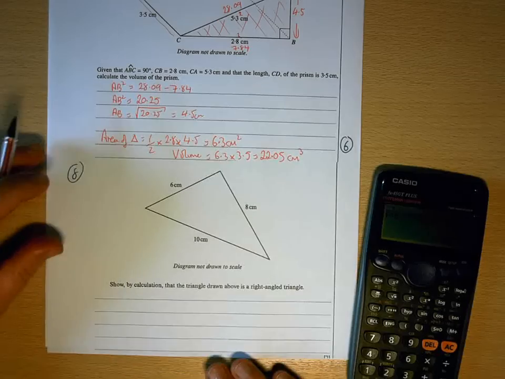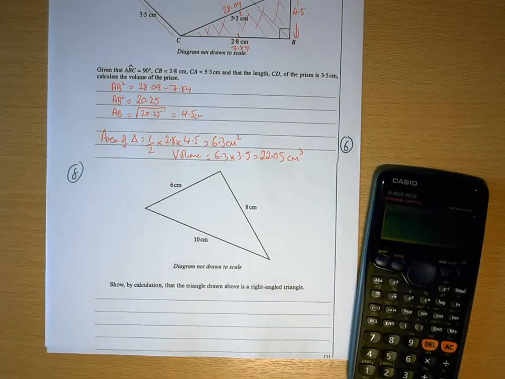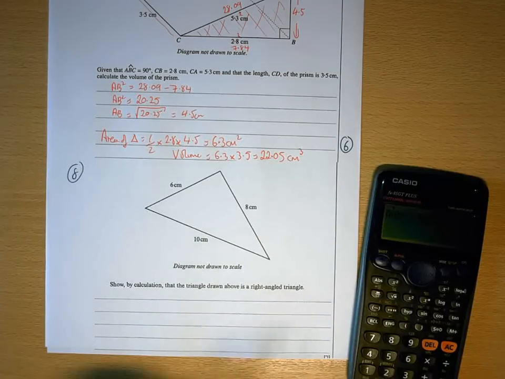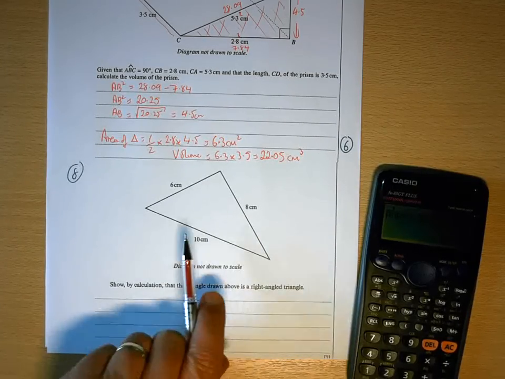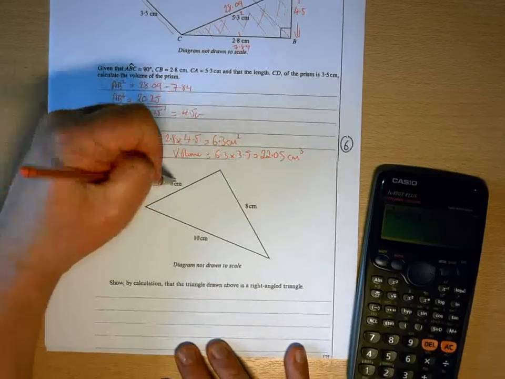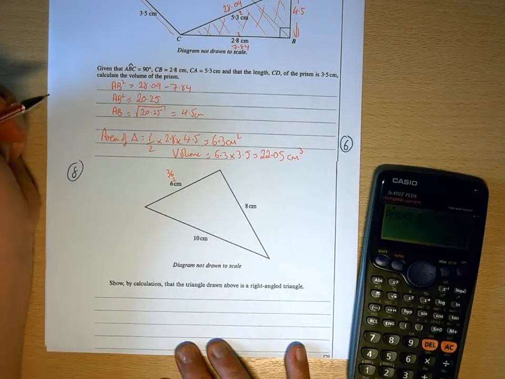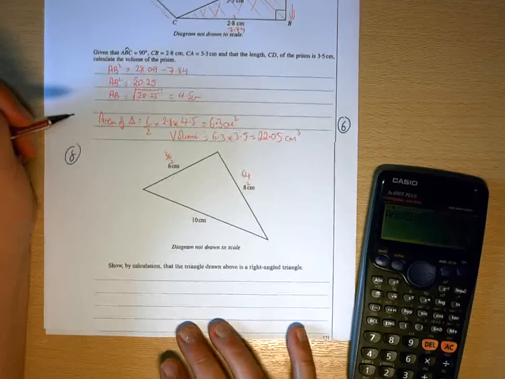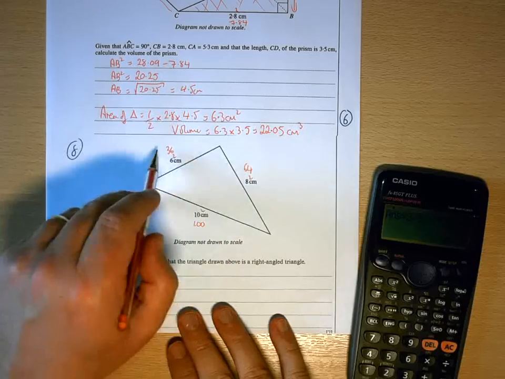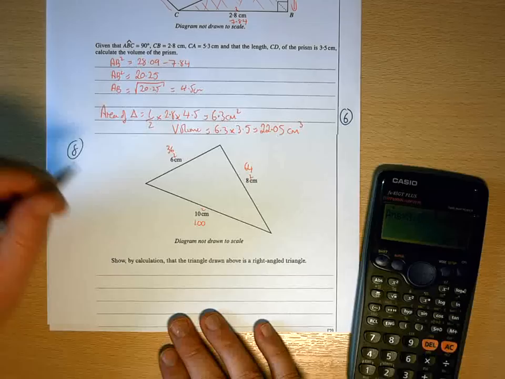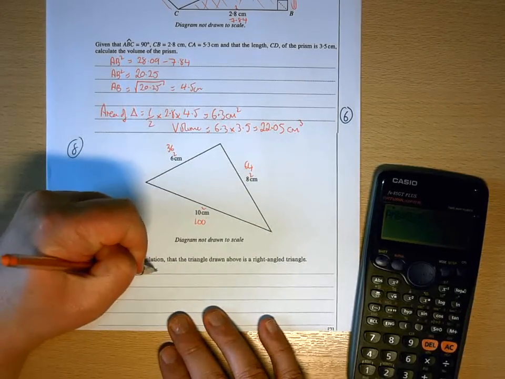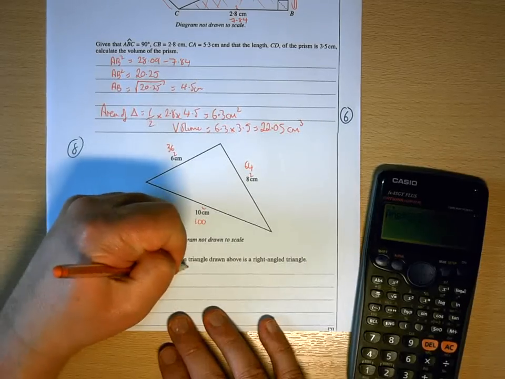Alright, the last question, which again is a little bit different again, because in this question it doesn't tell you that that's a right angle triangle. In fact, the question is saying, can you show it is a right angle triangle? Well, if it is a right angle triangle, our squares, 6 squared is 36, 8 squared is 64, 10 squared is 100. If the two smaller sides add up to the bigger side, it's a right angle, because then Pythagoras' rule works. So 100 equals 36 plus 64.